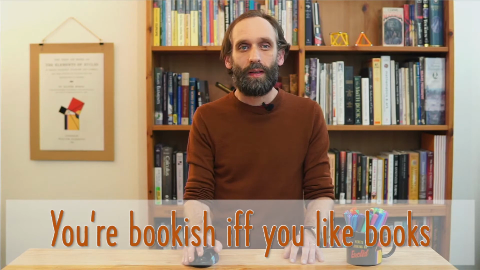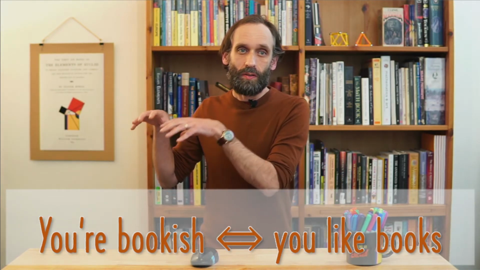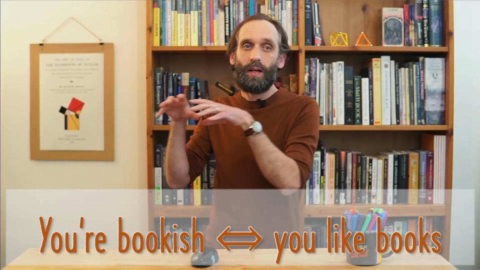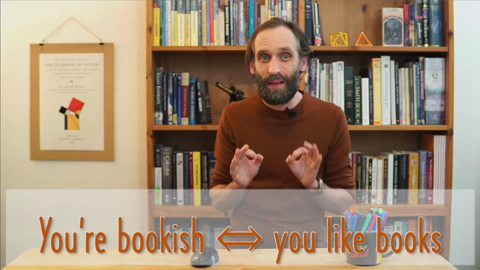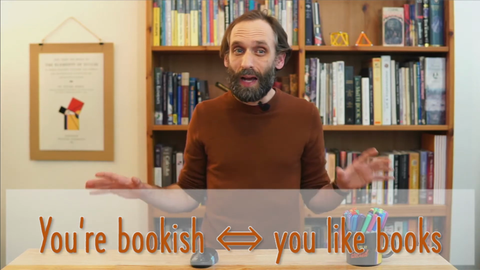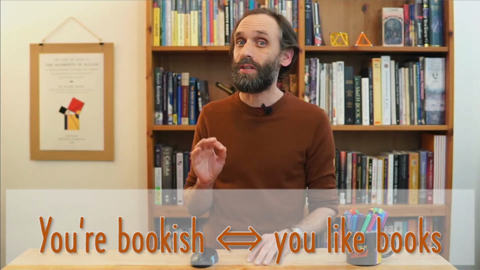Another way that this can be written is with this double arrow equivalence. You're bookish implies that you like books, and you like books implies that you're bookish. This double arrow means both of these imply the other. So the two parts of a biconditional are logically equivalent if the biconditional is true.